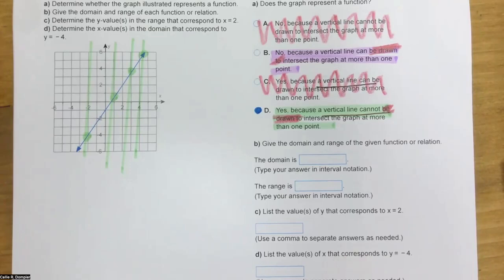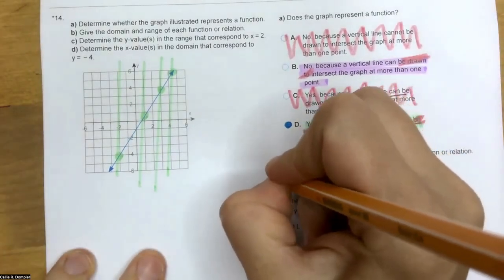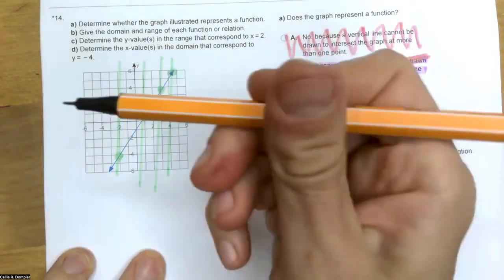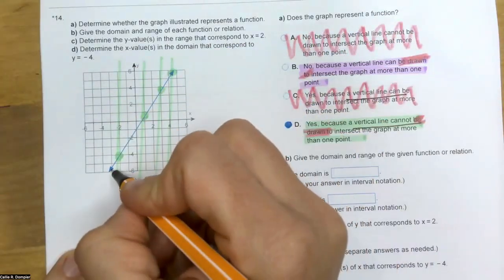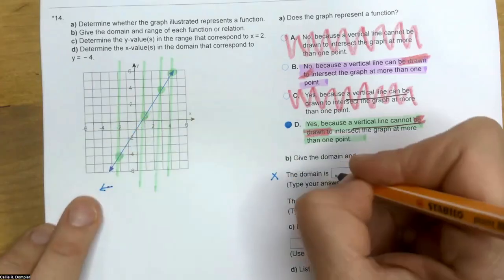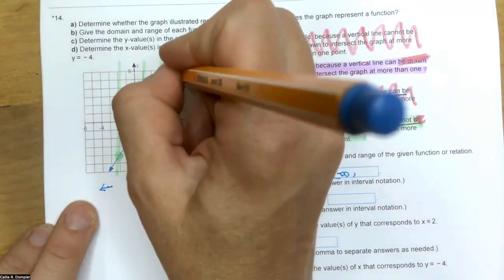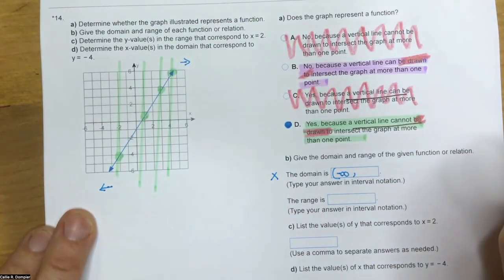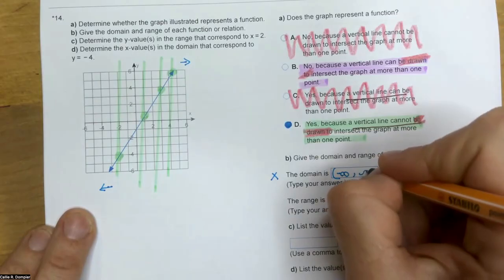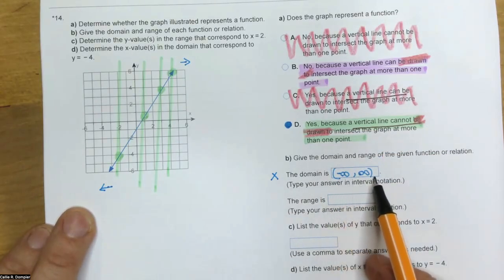All right, give the domain and range of the function. The domain in interval notation, we see it. So domain is always your x-axis, right? How far does it go left? How far does it go right? If it has an arrow going in this direction, that means negative infinity. If it's going this way and it's an arrow, that means it continues forever, so that's positive infinity. So in interval notation, it would be from negative infinity to positive infinity.